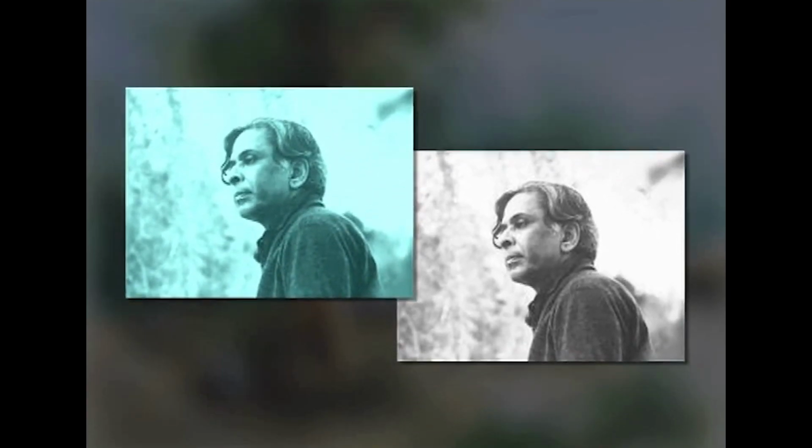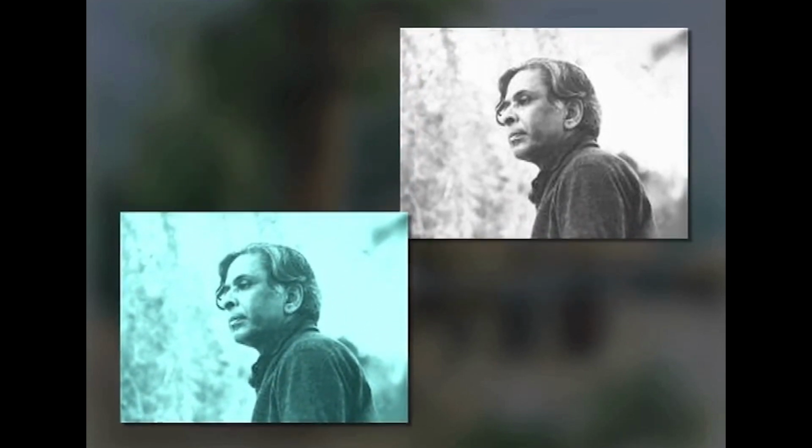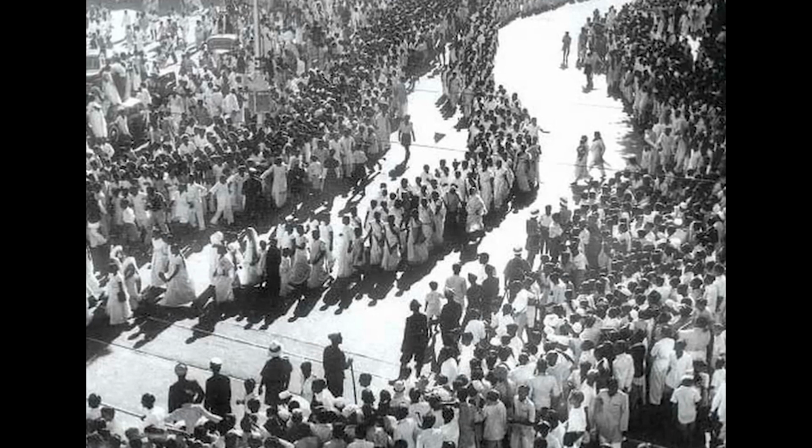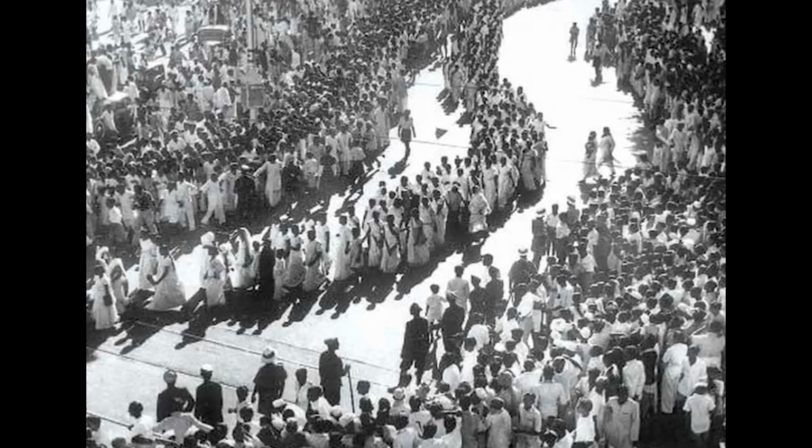Raja Rao was in India from 1940 to 46 and had also participated in the Quit India movement. The nationalist influence on his life is evident in his works, especially in Kanthapura, his first novel, which was written in 1938 when he was in France.